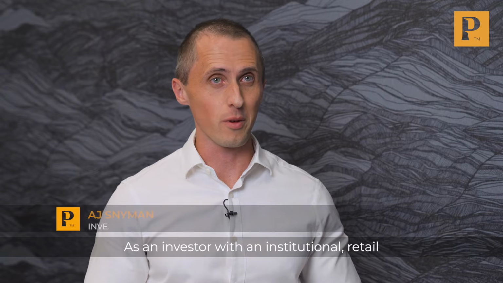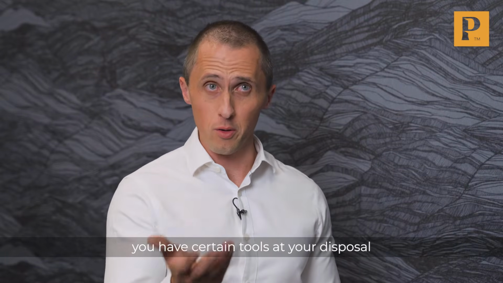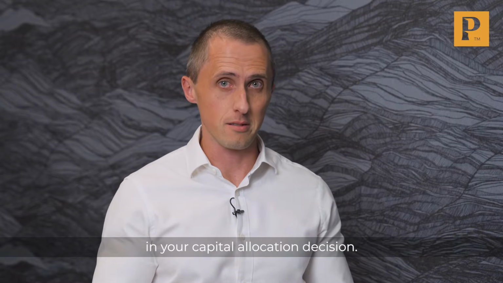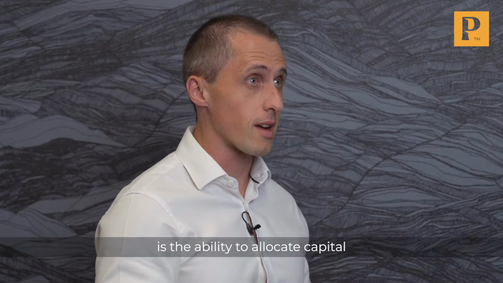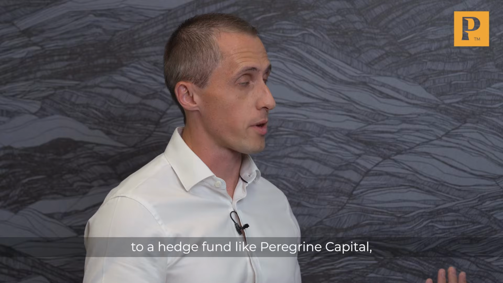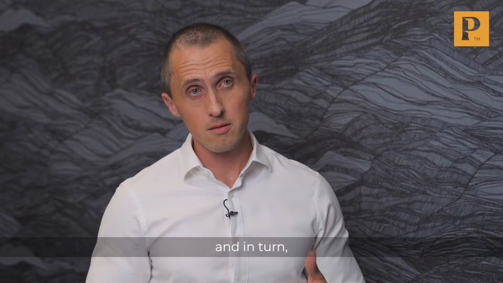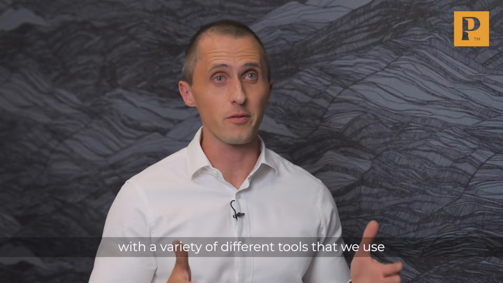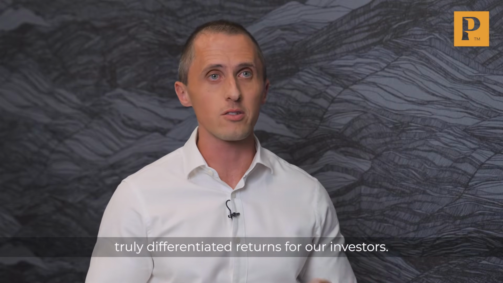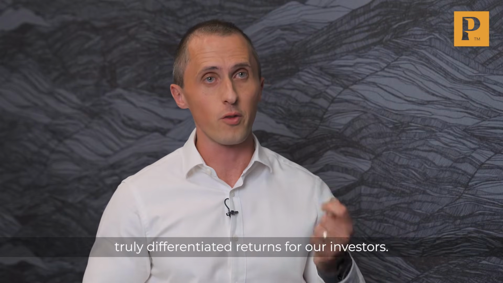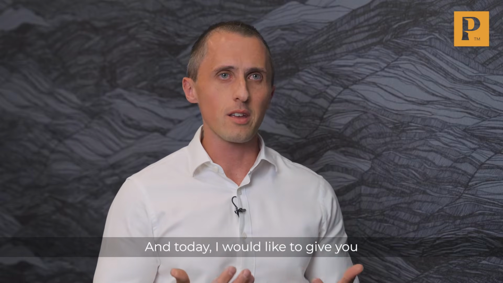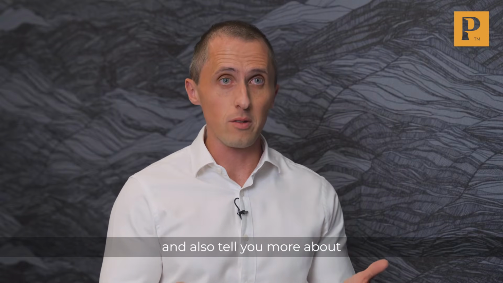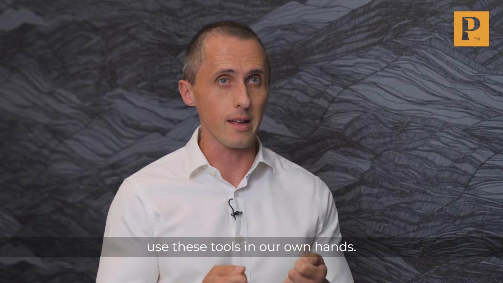As an investor, whether institutional, retail or financial advisor, you have certain tools at your disposal in your capital allocation decision. One of these tools is the ability to allocate capital to a hedge fund like Peregrine Capital. In turn, hedge funds like Peregrine Capital have a certain toolbox with a variety of different tools that we use in order to generate truly differentiated returns for our investors. Today, I would like to give you a better insight into these tools and also tell you more about how we as Peregrine Capital use these tools in our own hands.